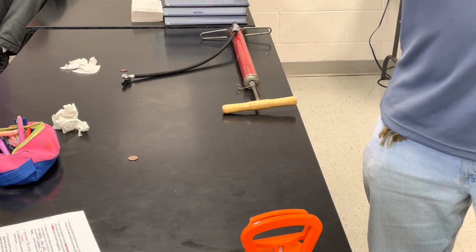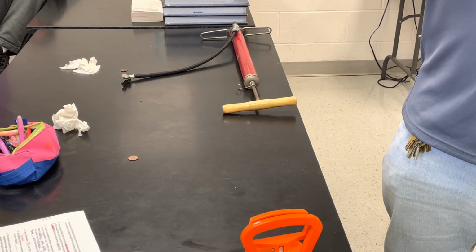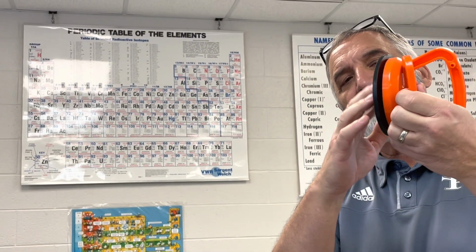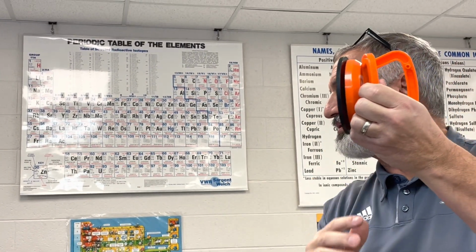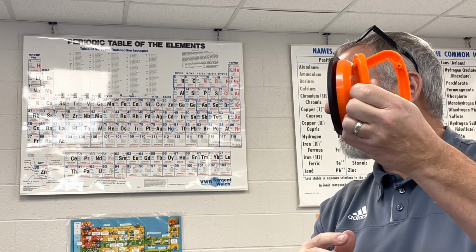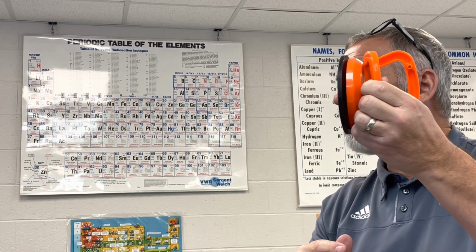So if I go and measure the square inches of this suction cup, you can see that it's probably between 10 to 15 square inches. Okay? So 140 to 200 pounds of air pushing down on the surface of this suction cup.